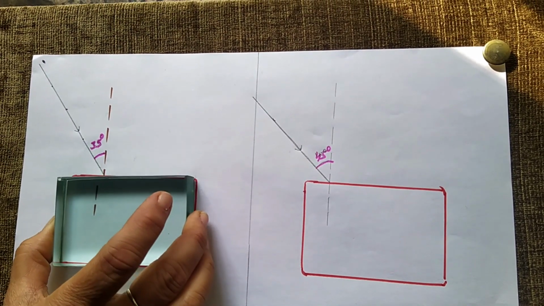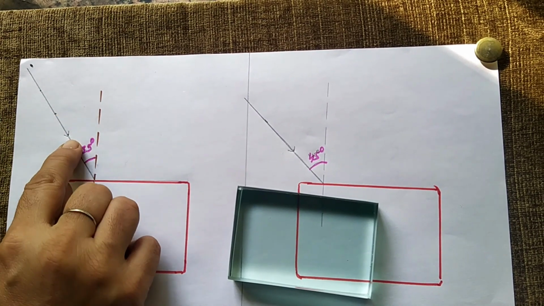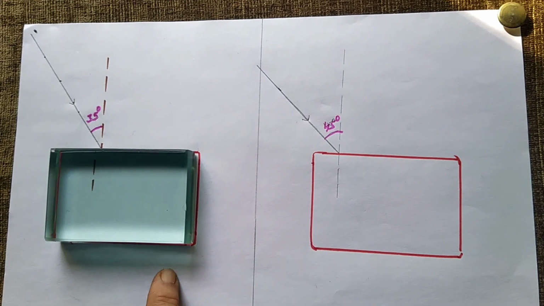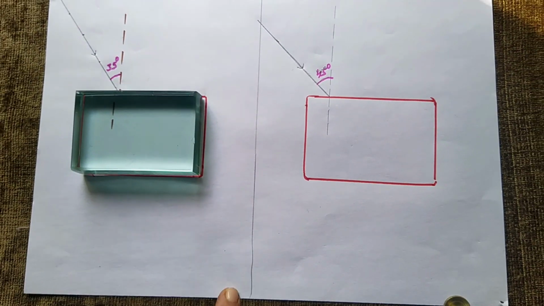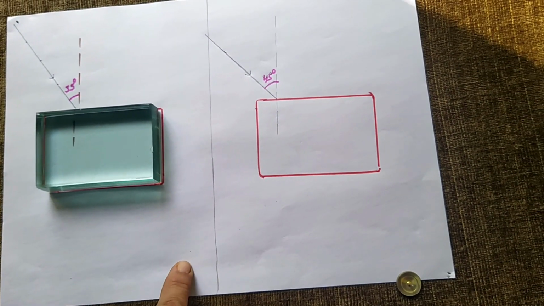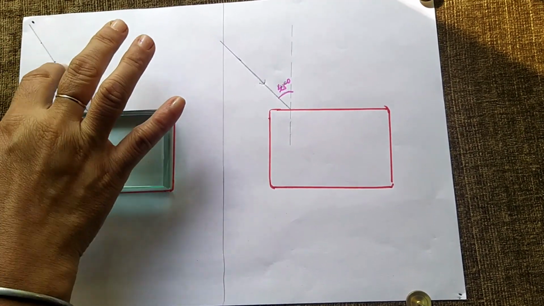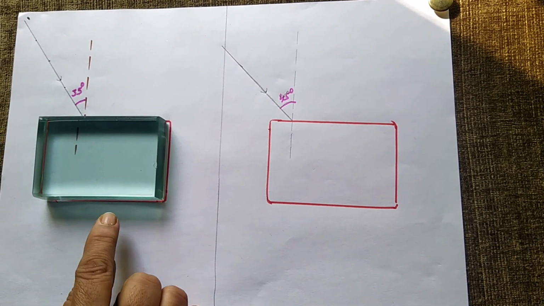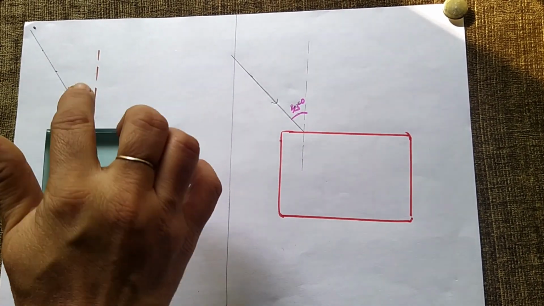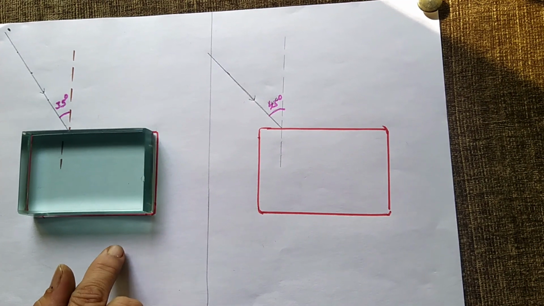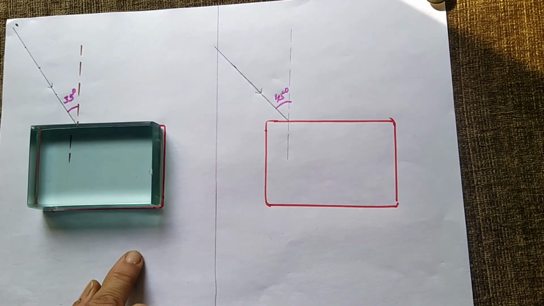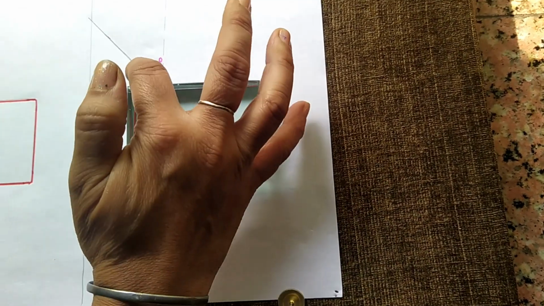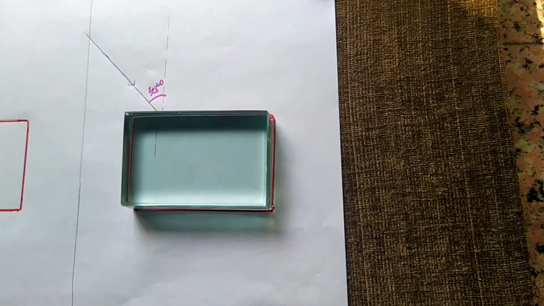Now I will put 2 office pins here, and put the glass slab back to its position and look from this side. When I look from this side, I will put the 3rd and the 4th pin so that all the 4 pins are in a straight line when I am looking through the glass slab. So I will complete the ray diagram and find out the lateral displacement, which I will measure in this case, as well as with the angle of incidence as 45 degrees.